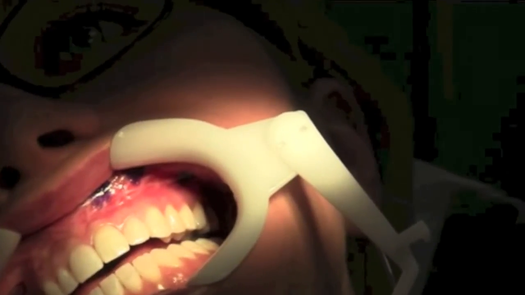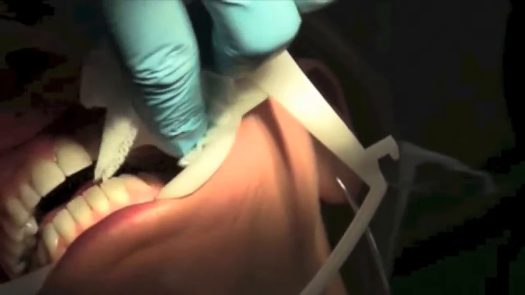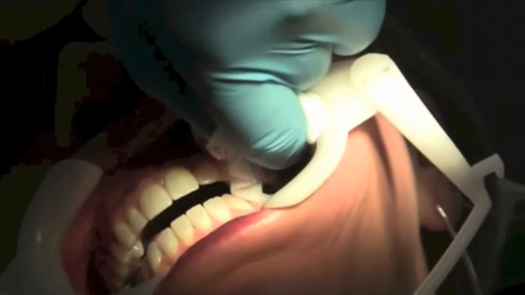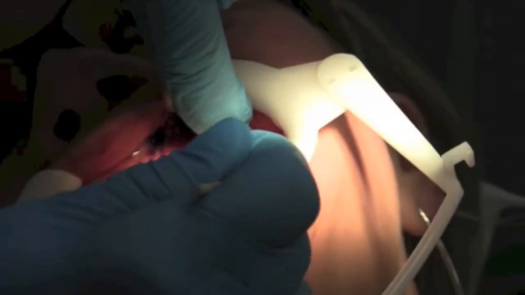So once again, you would dry the area and you would retract and apply.